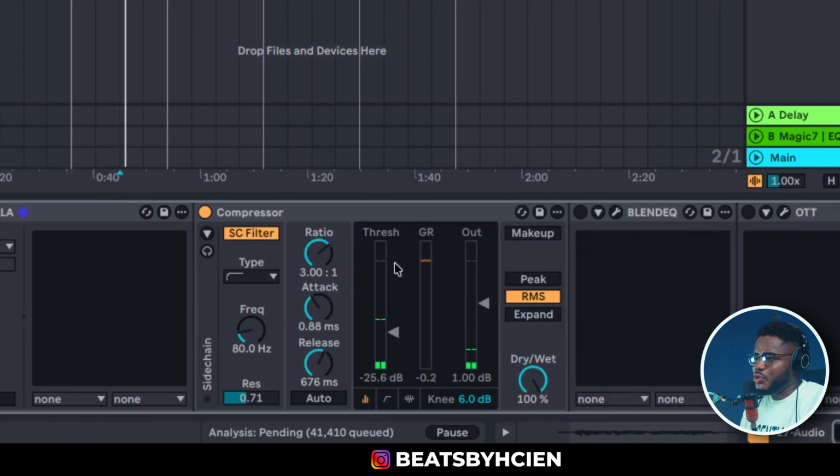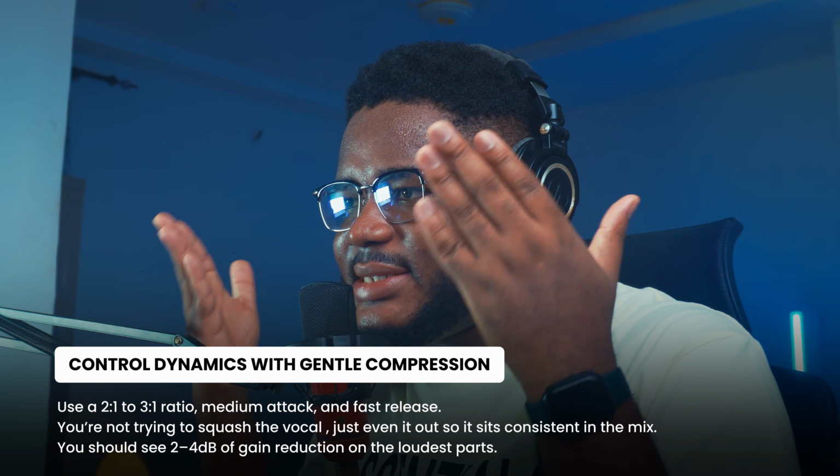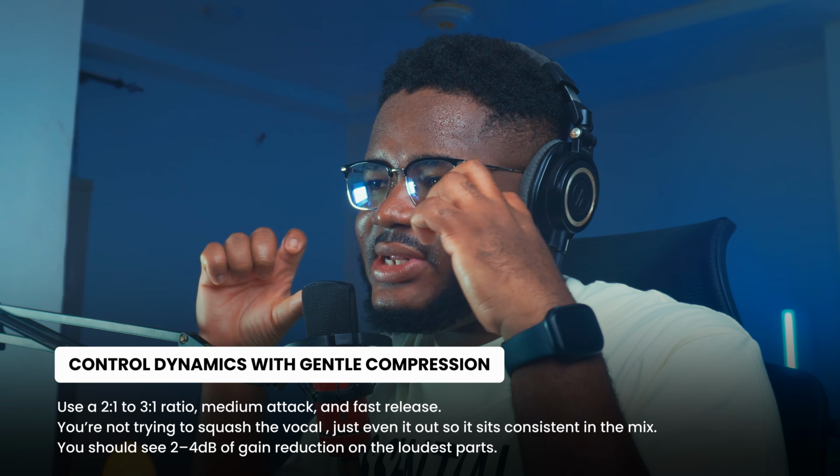And all I'm basically doing is looking for the highest part of the vocals and the lowest part of the vocals. And personally, I just take the threshold in between. So what I'm trying to tell the compressor is, at the loudest part, bring it down a bit, and at the lowest part, bring it up. So the essence of a compressor is to even out the dynamics.